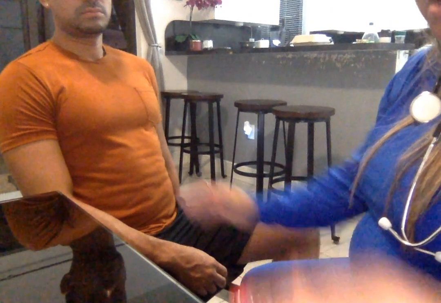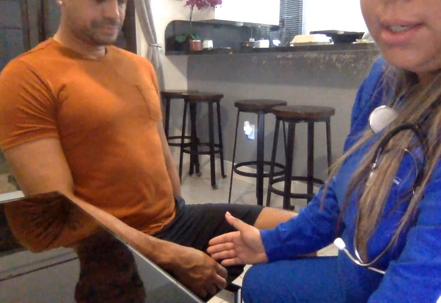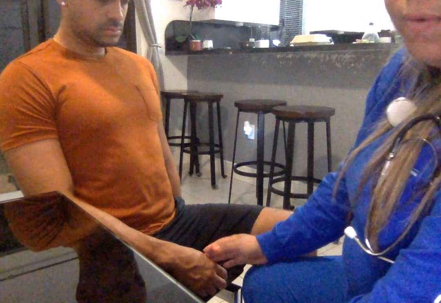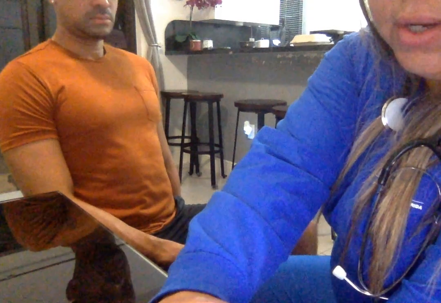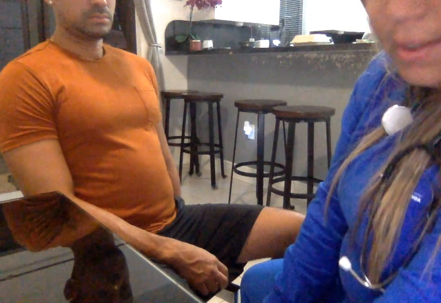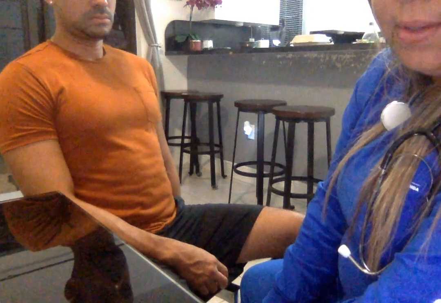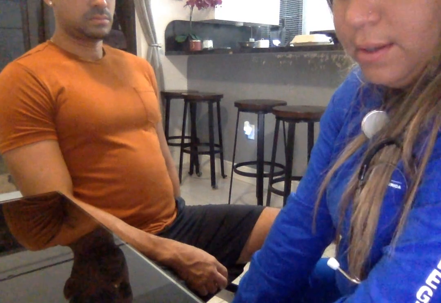For the inguinal area, this is where we can check the inguinal nodes. And for the femoral pulse, we're going to check on the legs, which you will also have the posterior tibial, dorsalis pedis, and the popliteal right in the back of the knee.